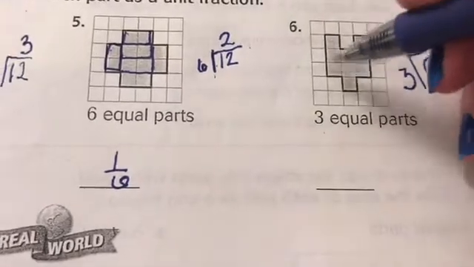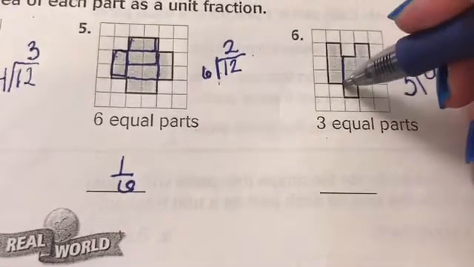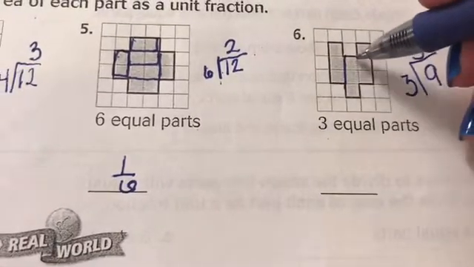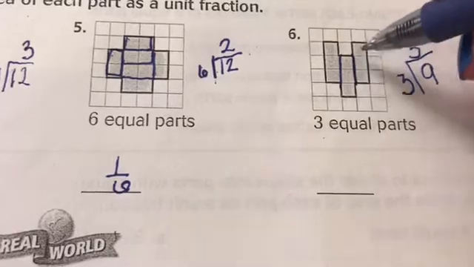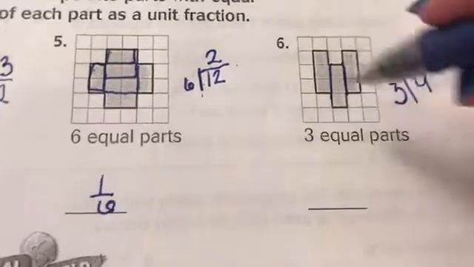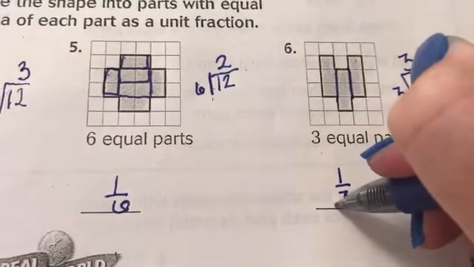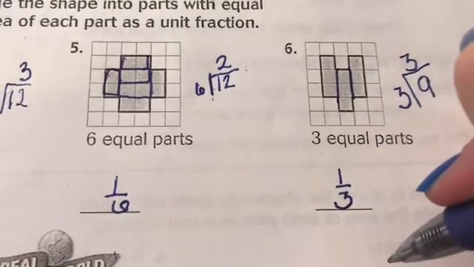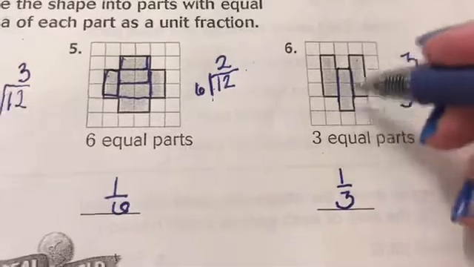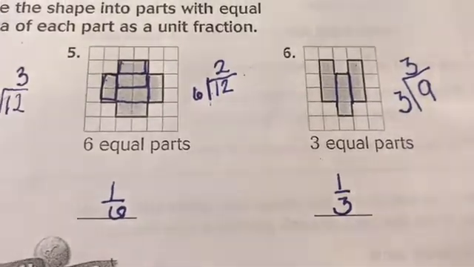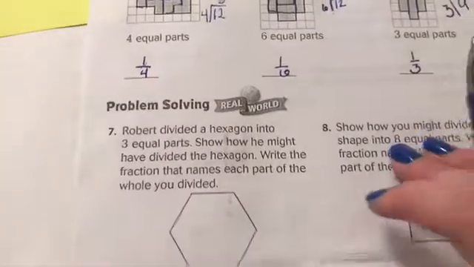Let's see, 1, 2, 3. Draw my line right there. 1, 2, 3. Line right there. 1, 2, 3. So now I have 1/3, because each section is 1 part of my third. Now let's go down here and solve some problems.